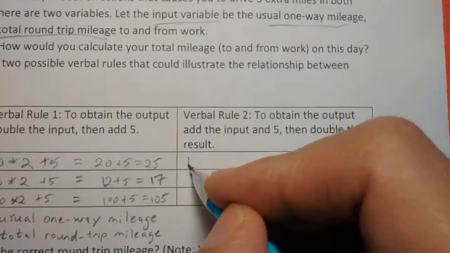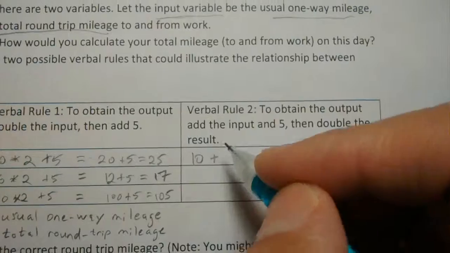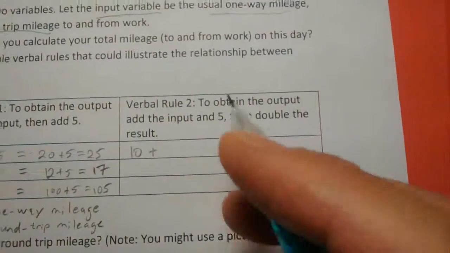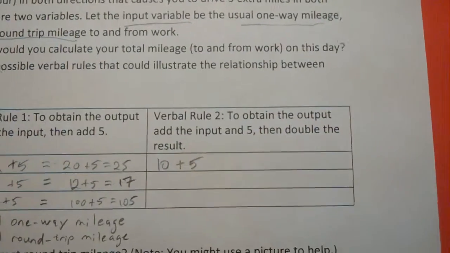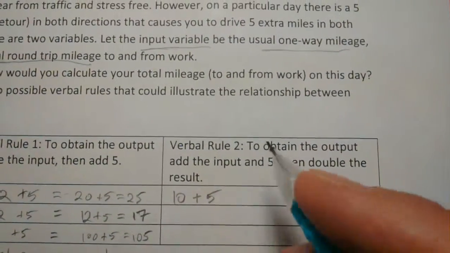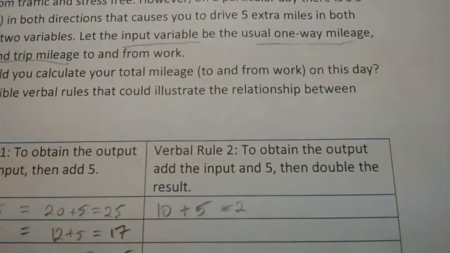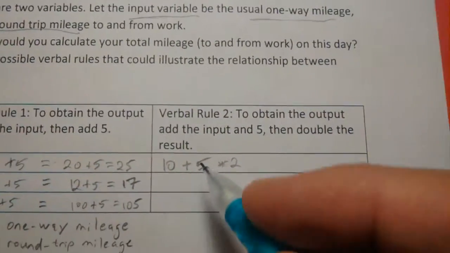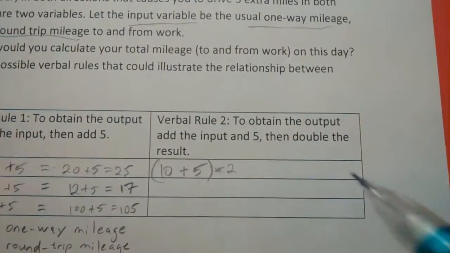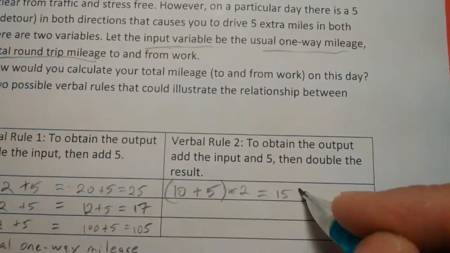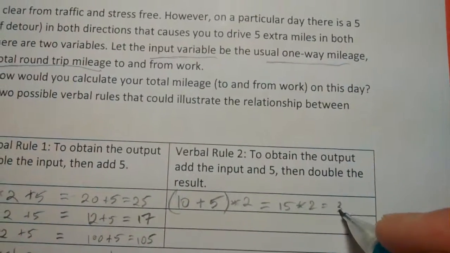If I took 10, your one-way mileage, and I add 5 to it, and then double this, so multiply by 2. Now if I leave it like that, it looks like just the 5 is being multiplied, but I want to actually double the addition of that 10 and 5. So that's 15 times 2 equals 30.